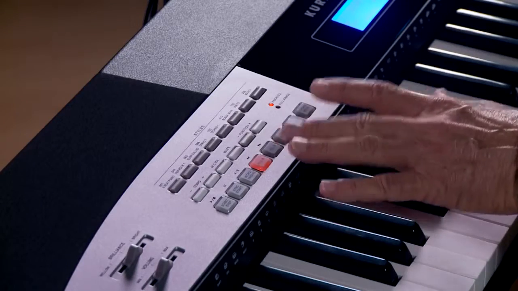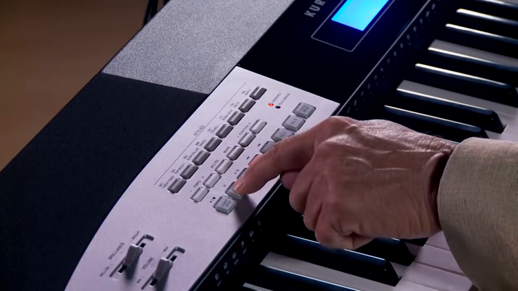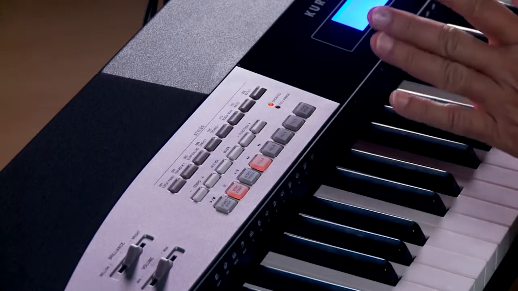So let's take a look at how the accompaniment works. We're going to start with a synchro start and stop. That means it won't play until I touch the keyboard. And I'm in fingered chord, which means I'm going to use easy play, which means I can have just one finger, or I can use 3 fingers or 4 fingers to key a chord. In this case, in the first part of it, I'm just going to use 1 finger.